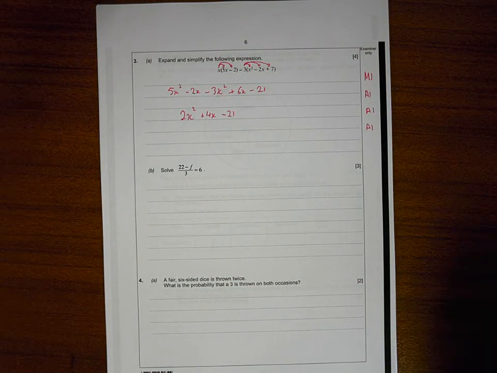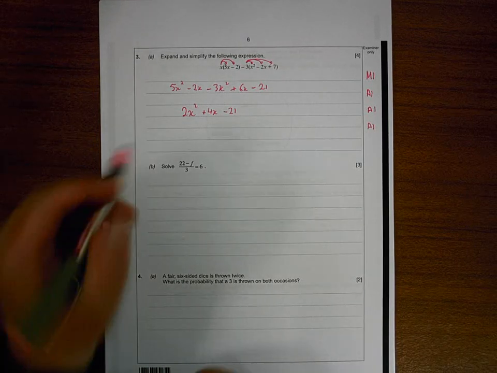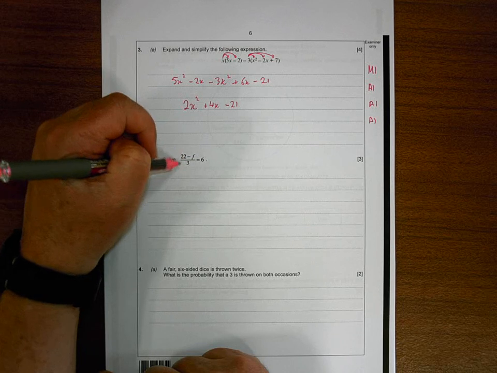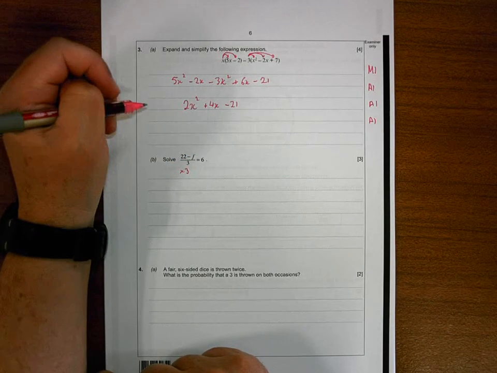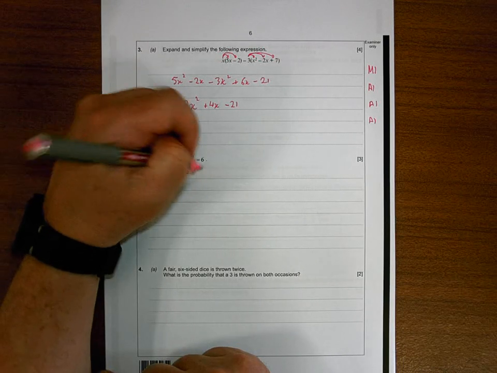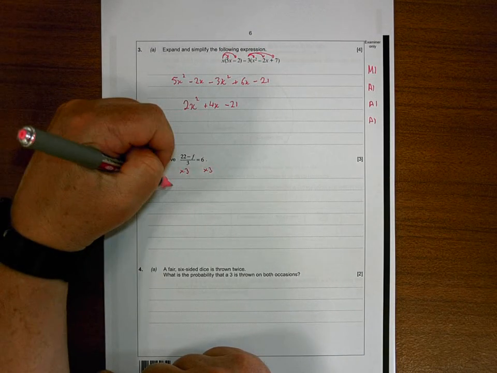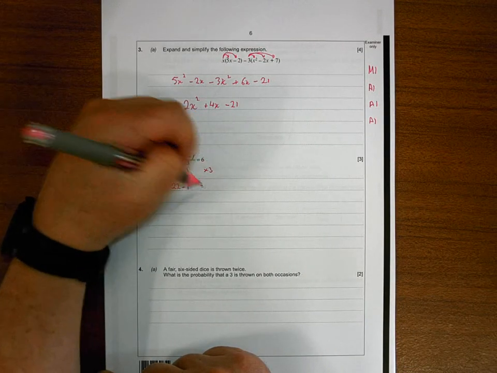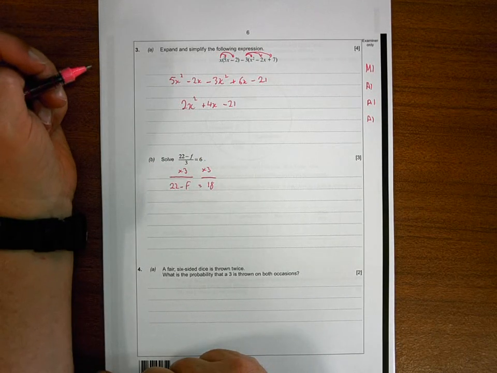Part B, solve 22 minus f, all divided by 3, equals 6. So I want to get the f on its own. So the first thing I have to get rid of is that divide by 3. To do that, I have to multiply by 3. If I multiply one side by 3, I have to multiply the other side by 3 as well. That will leave me 22 take away f on the left hand side equals 18 on the right hand side.